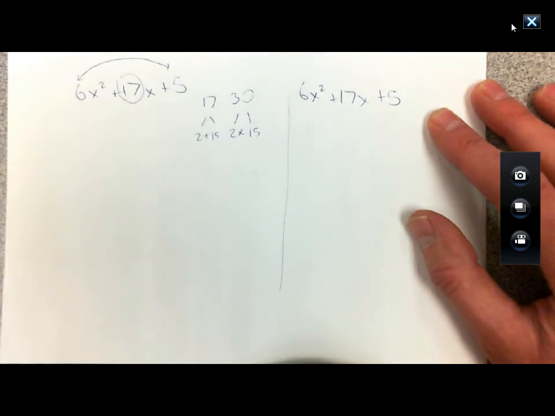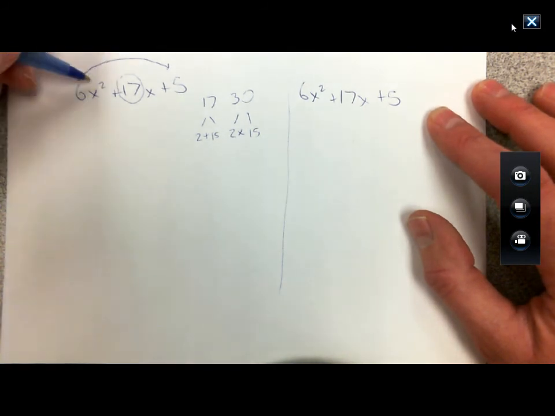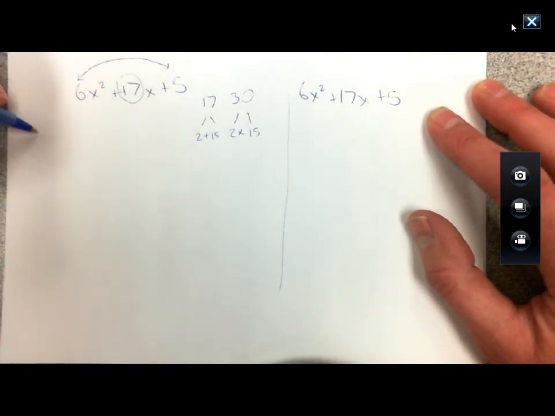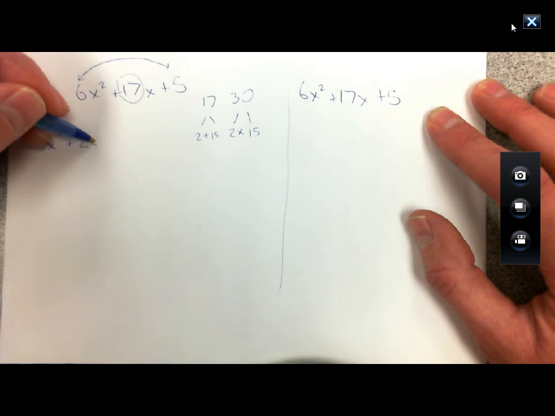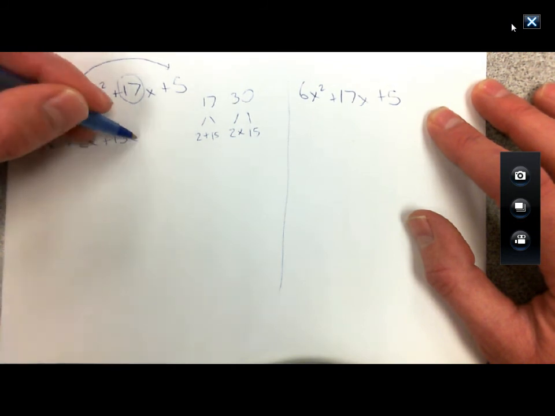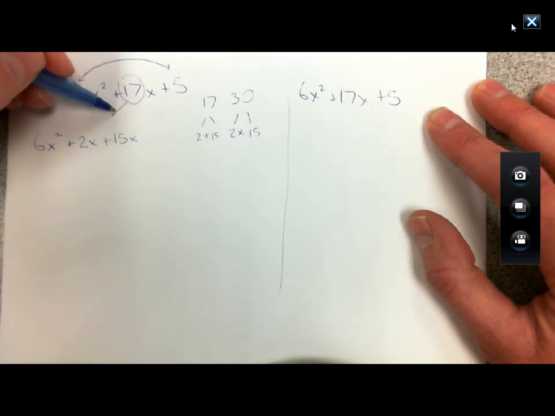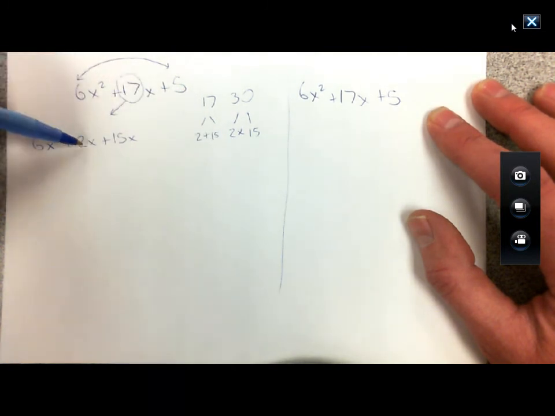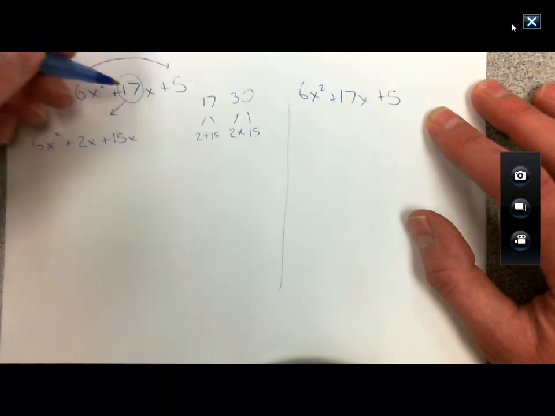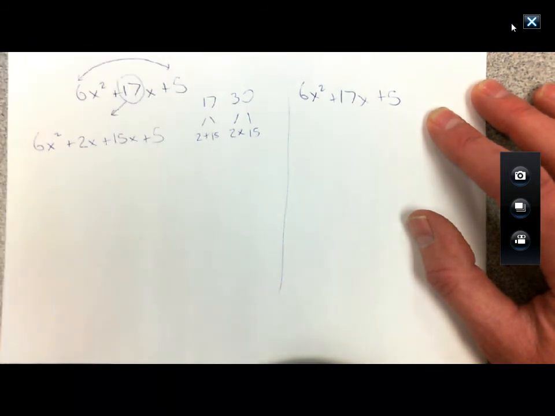Once you have those two terms, the 2 and the 15, we're going to rewrite this original problem. We're going to keep the first term the same, 6x squared, but 17x, we're going to rewrite that as 2x plus 15x. So that's 17. We broke it up as 2 plus 15. It's 2x plus 15x. So we're just breaking this up in a very special way, though. And the plus 5 at the end, we're going to keep there.